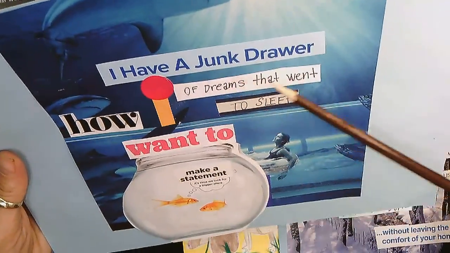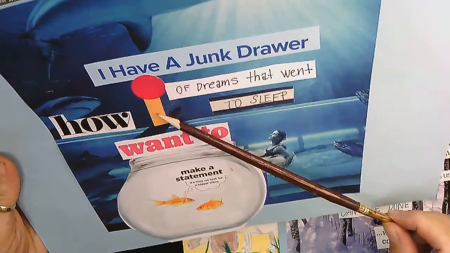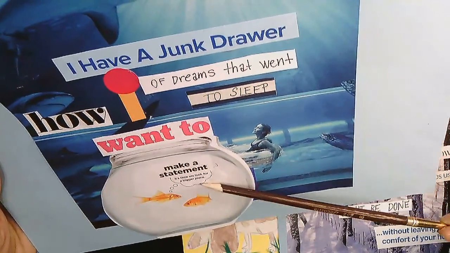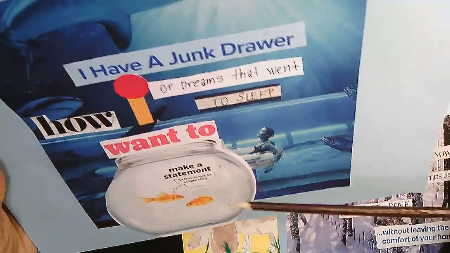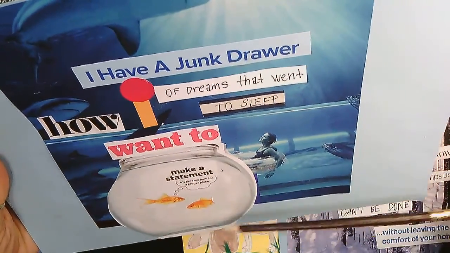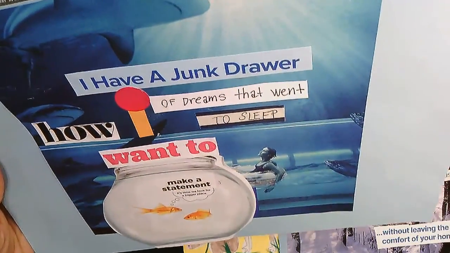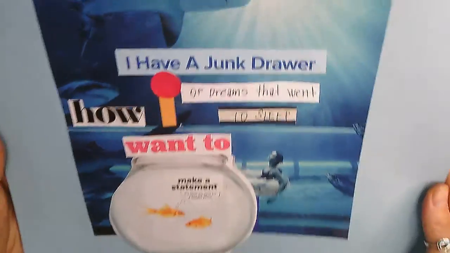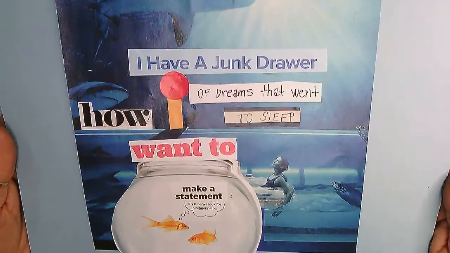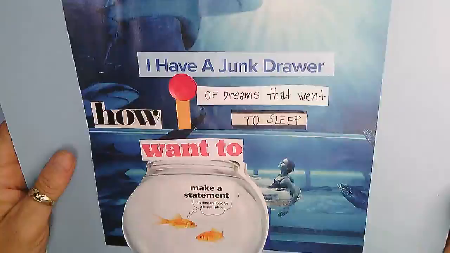I have a junk drawer of dreams that went to sleep. How I want to make a statement. It's time to look for a bigger place. So we're all little fish living in a fishbowl of our limiting beliefs, and we just have to expand our view and see what else is possible. Like in art, that process and creativity is never ending. So that's what I would like to instill in our students.